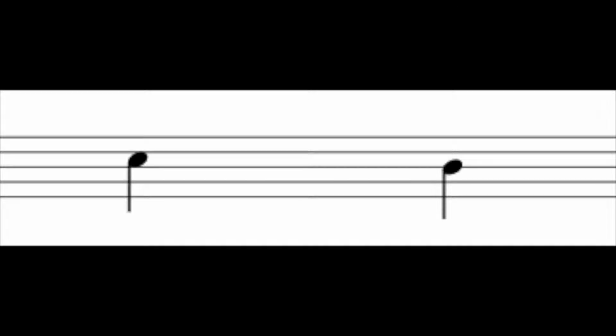And the staff is relatable to the English language in two ways. The first way it's relatable to English and reading English in particular is that in music we read left to right, just like we do in English. Another way that it's relatable is when you're reading the written English word, you will see a space in between every single word on a page.